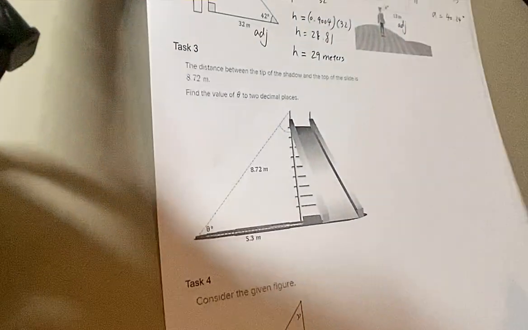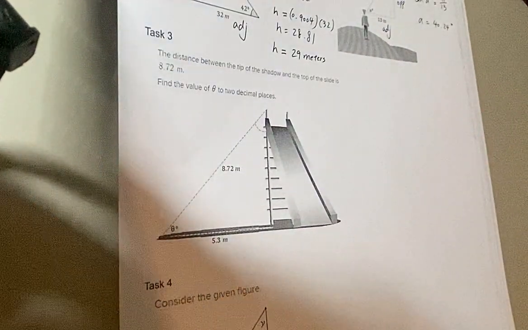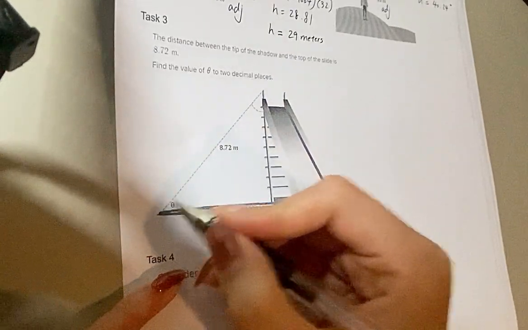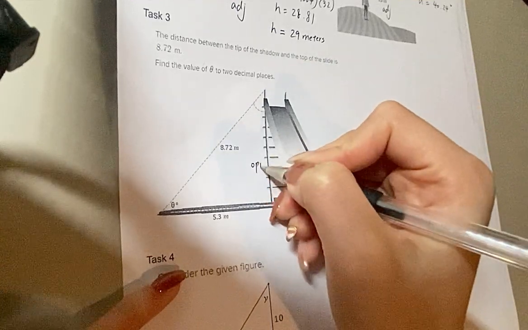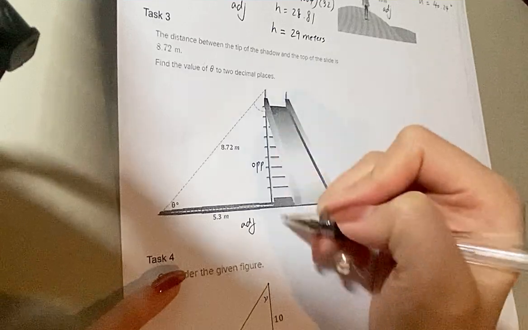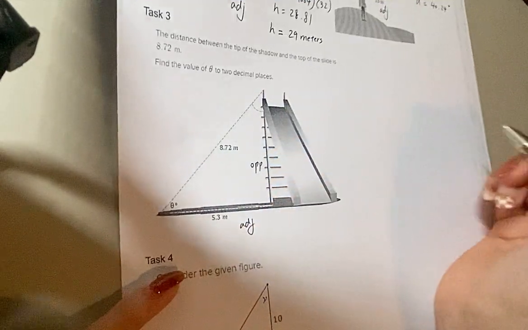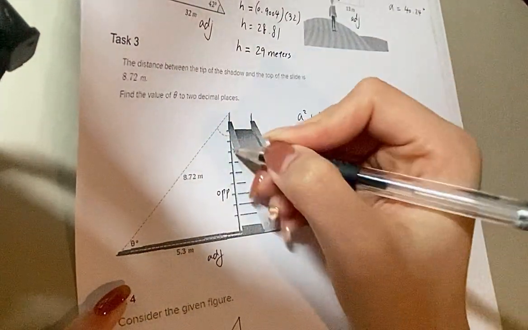Okay, so the next one is more complicated because it's asking for this angle. And if we want this angle, we want to find opposite over adjacent. But the question is, we don't know this side. We only know this side and this side. So what we have to do is use the Pythagorean theorem to find this side first.